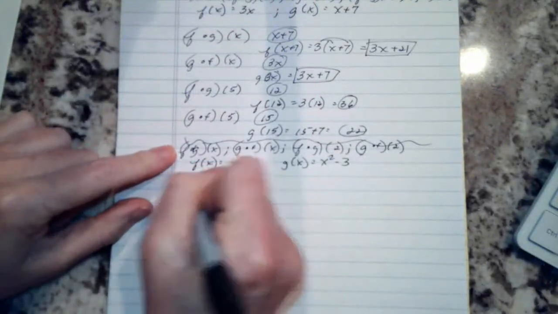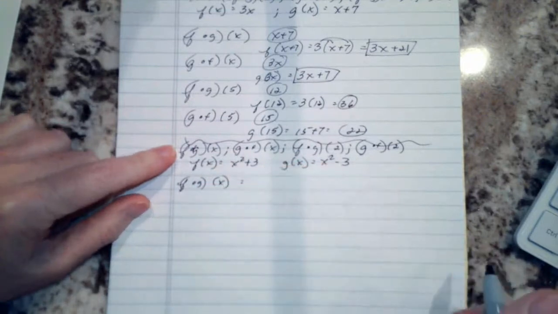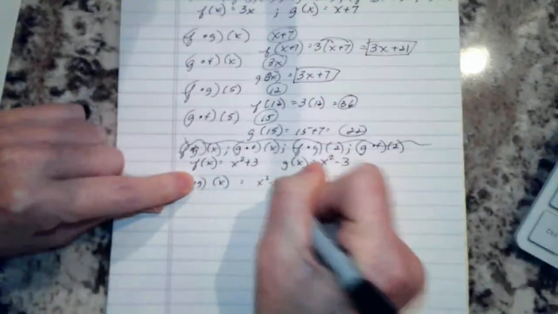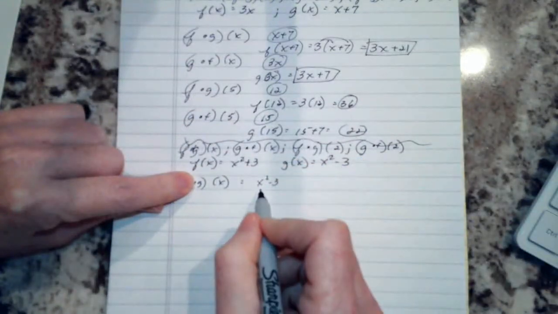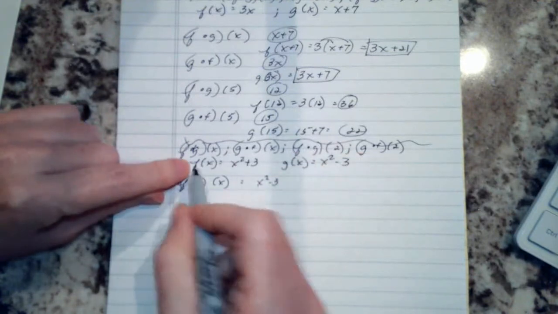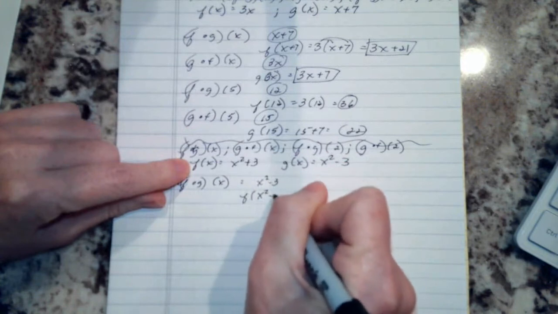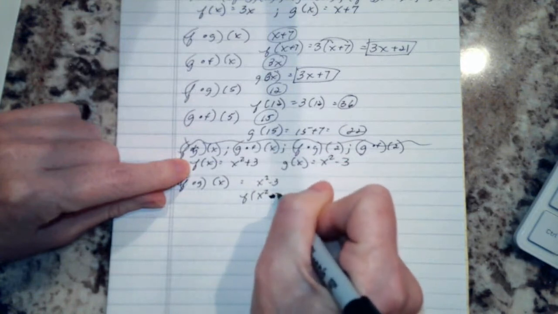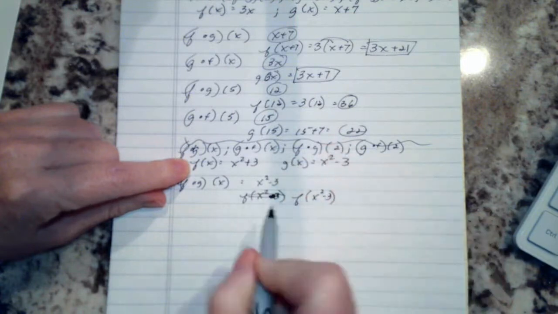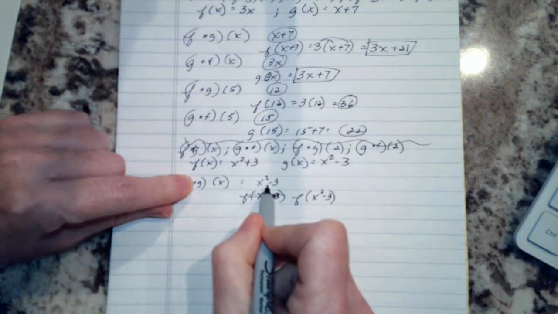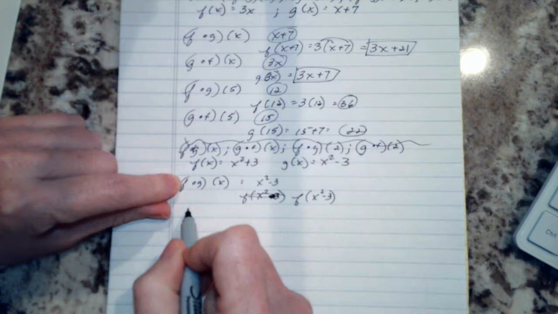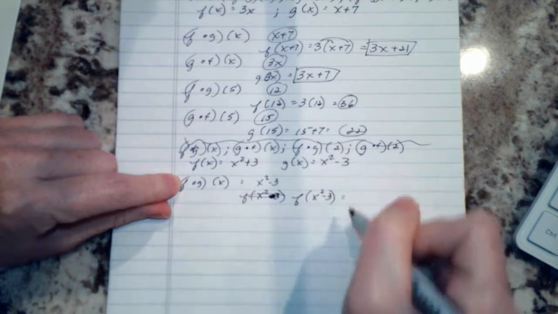Let's start with f composed of g of x. Okay, start with g of x. G of x is x squared minus 3. So take that in your hand and back yourself up to the f function. So instead of doing f of x, we're going to do f of x squared minus 3. Let me rewrite that. F of x squared minus 3. We're just going to take our g of x and take that with us to the f function.